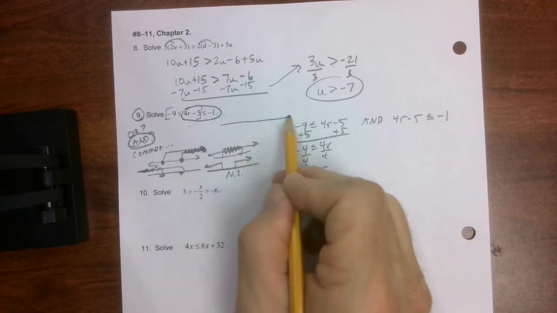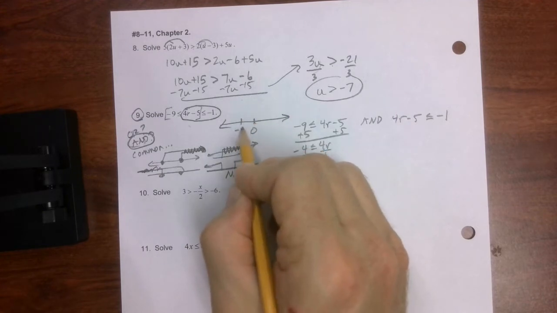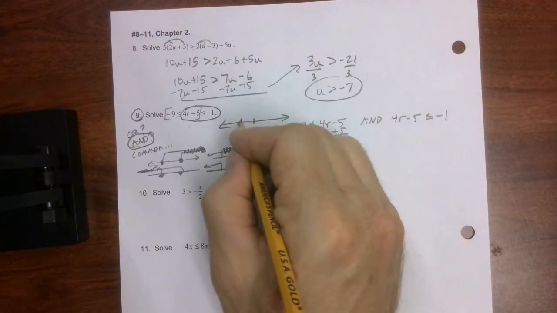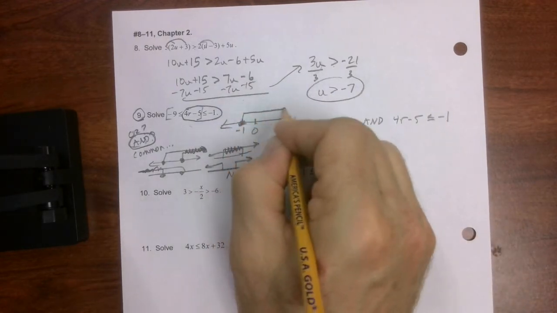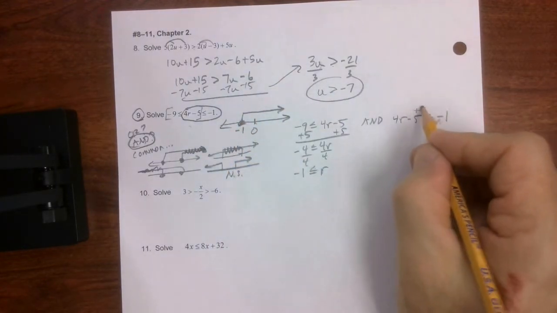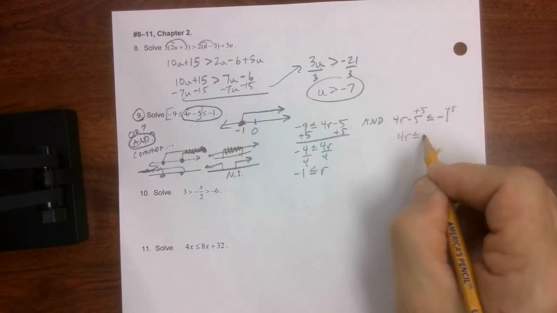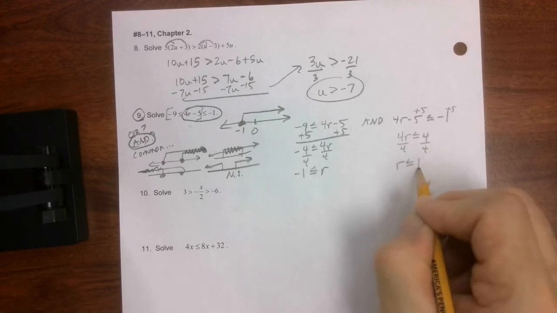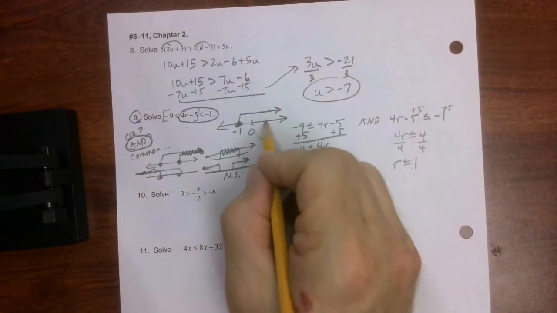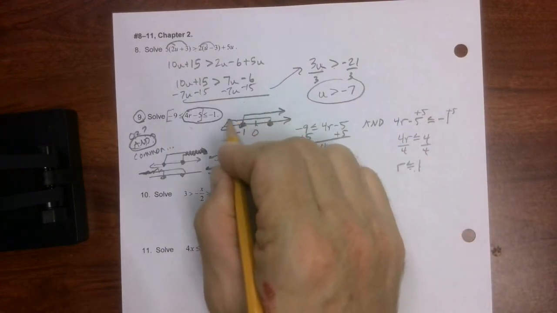So if I was to draw that, I'm going to put my 0 right here, my negative 1's right here. This would be a filled in circle. R is greater than or equal to negative 1 would go this way. Now I got to solve this one. So add 5, add 5. I get 4r is less than or equal to 4. Divide by 4, divide by 4. I get r is less than or equal to 1. So I go to my 1. R is less than or equal to 1. So it's right there.